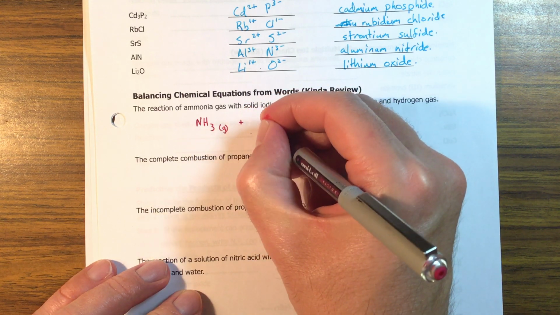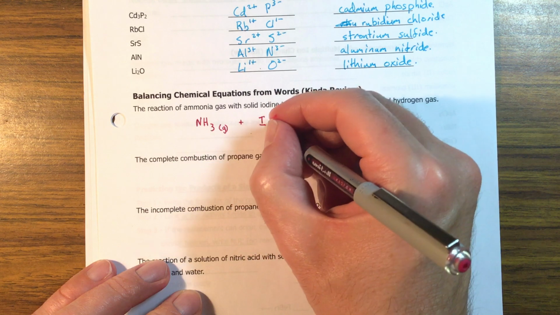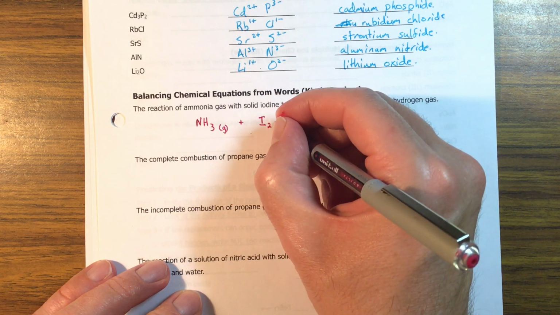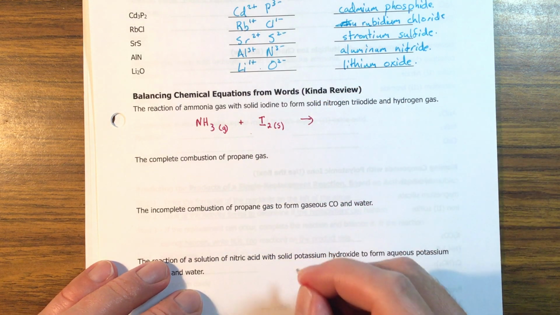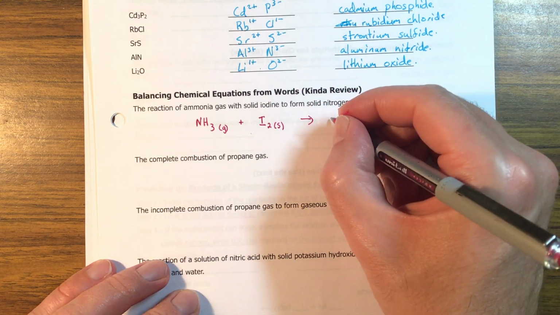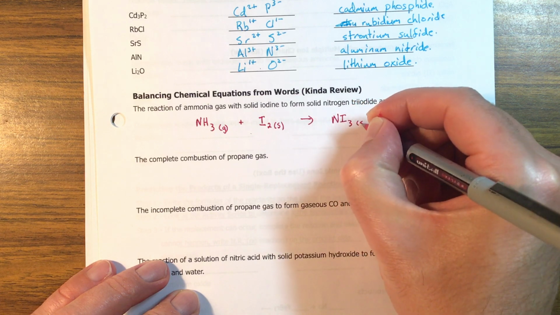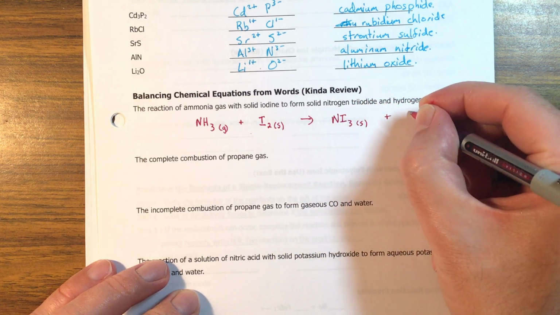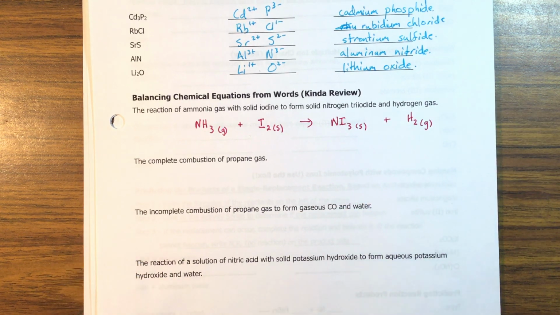Plus, solid iodine is just I. Well, iodine always comes in pairs, I2. That's a solid. To form solid nitrogen triiodide, NI3, that's a solid, plus H2, that's a gas. So you should be able to write that out, and then you should be able to balance it.